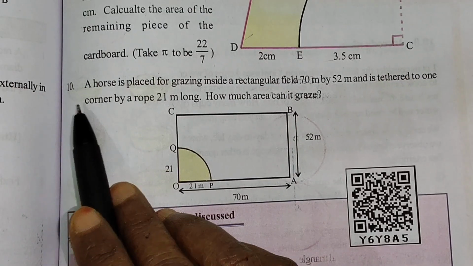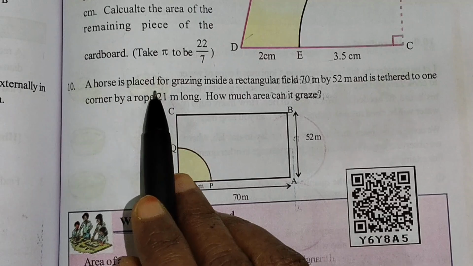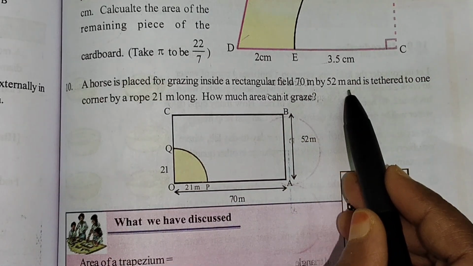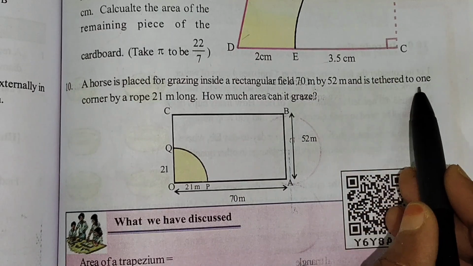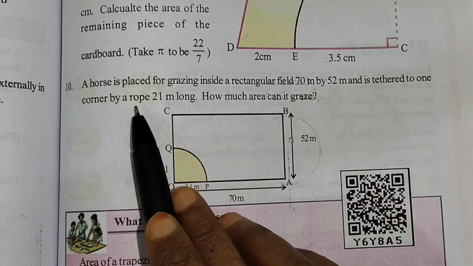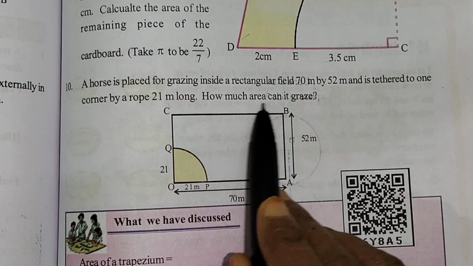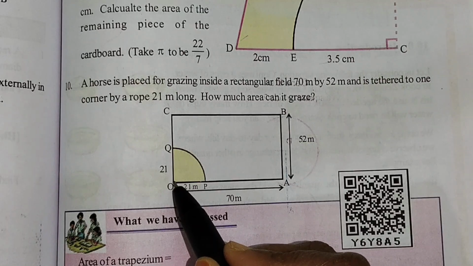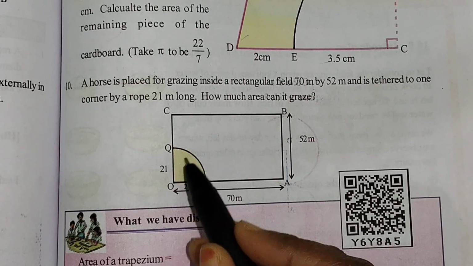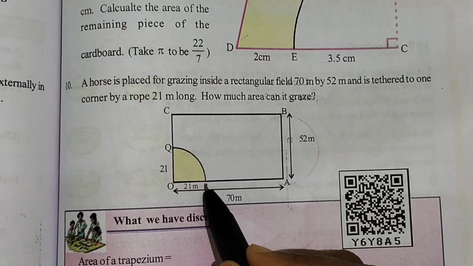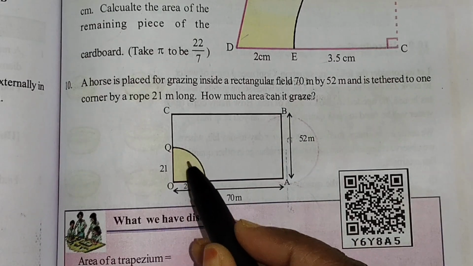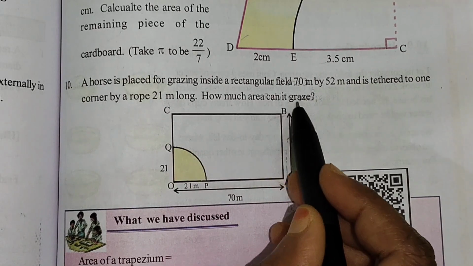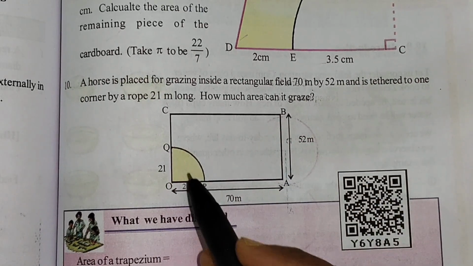Next, 10th question, the last question of this chapter. A horse is placed for grazing inside a rectangular field 70 meters by 52 meters and is tethered to one corner by a rope 21 meters long. How much area can it graze? Suppose here we tie the horse. The total rope is 21 meters, so it moves only inside this side. So this is the grazing area. How much area can it graze? We find this grazing area.